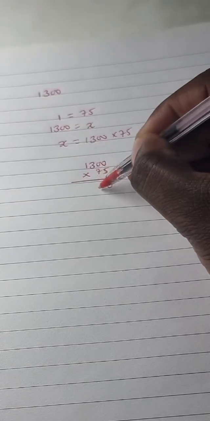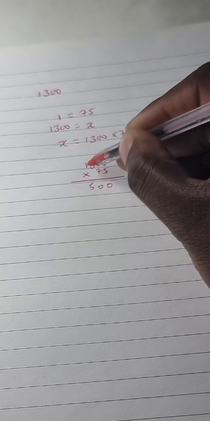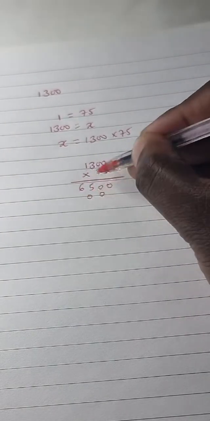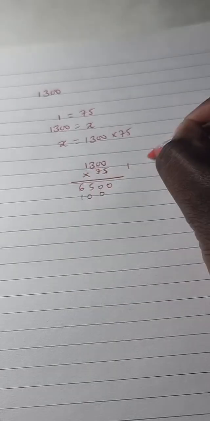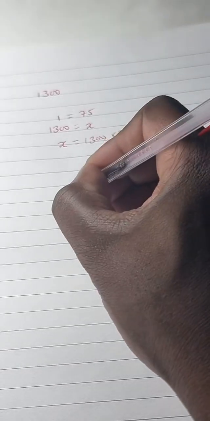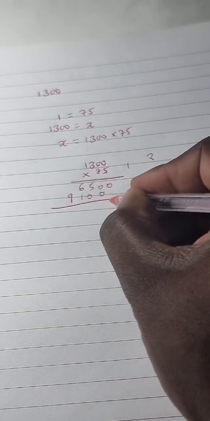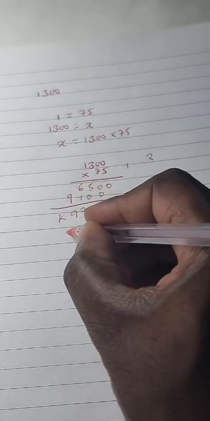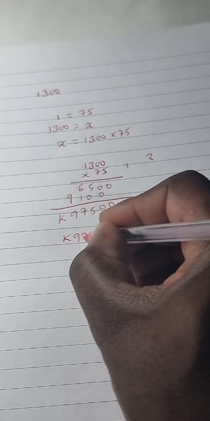5 times 0 is 0. 5 times 0 is 0. 5 times 3 is 15. 5 remainder 1. 5 times 1 is 5. Plus 1 is 6. 7 times 0 is 0. 7 times 0 is 0. 7 times 3 is 21. 1 remainder 2. 7 times 1 is 7. Plus 2 is 9. So 0 plus 0, 0. 0 plus 0, 0. 5 plus 0, 5. 6 plus 1 is 7. 0 plus 9 is 9. So this person spent 97,500.